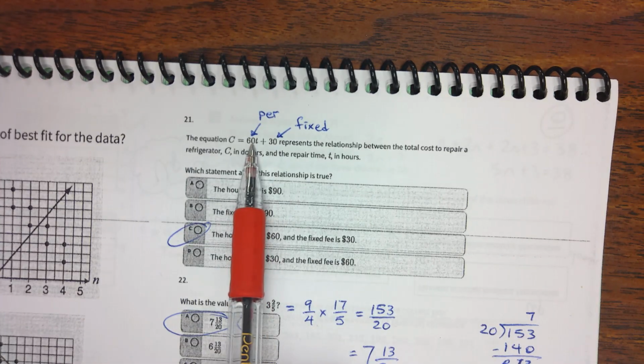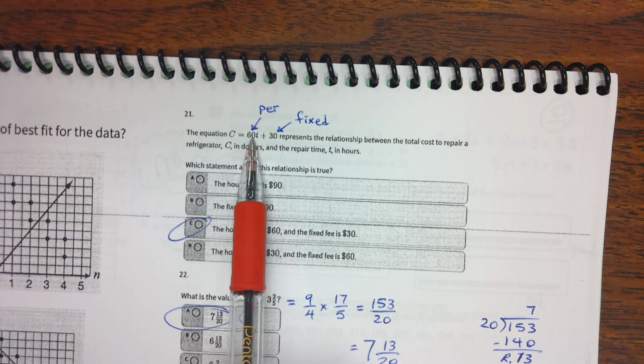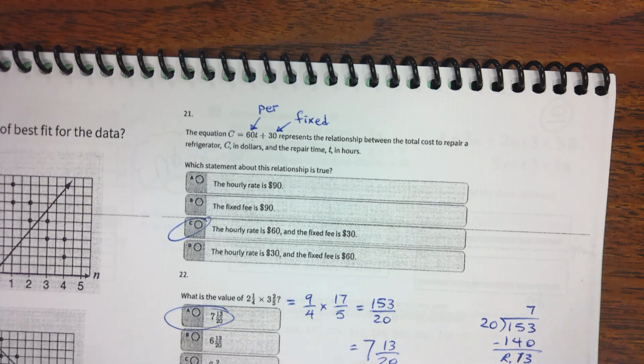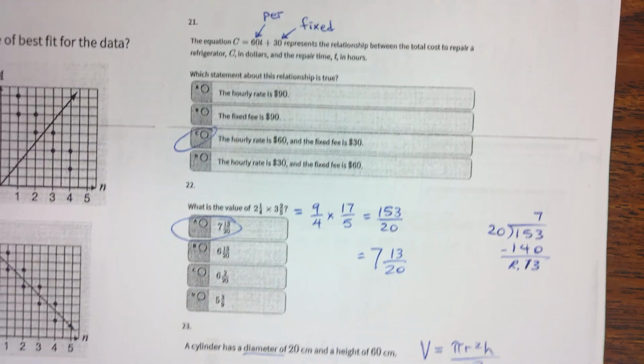Number 21. So C equals 60t plus 30. The 60t, the 60 is your per, the 30 is your fixed. So there you go.